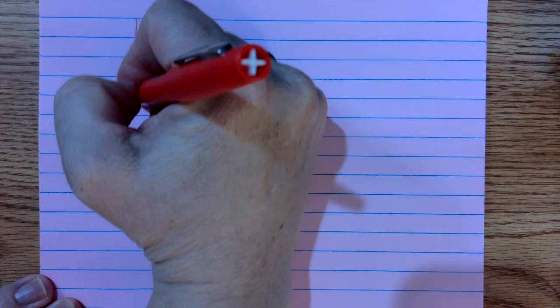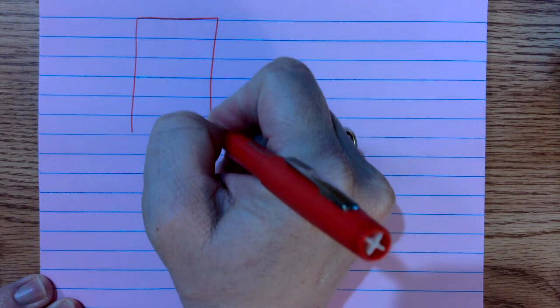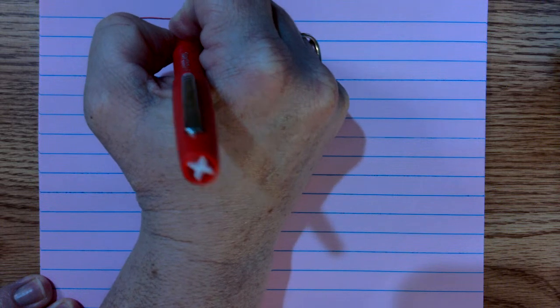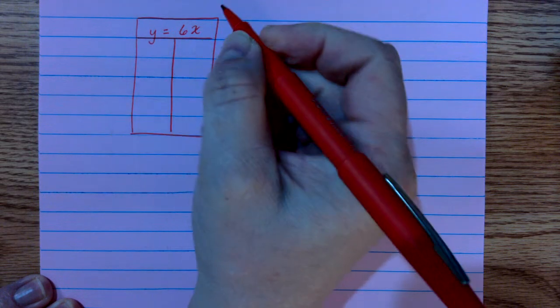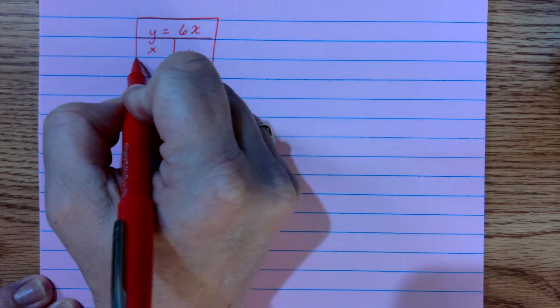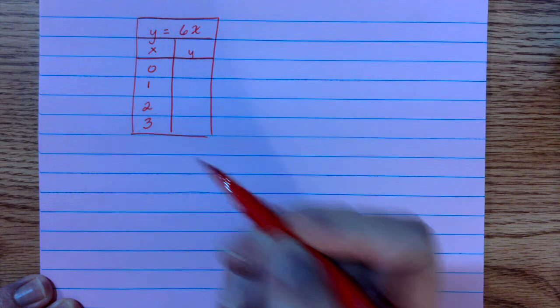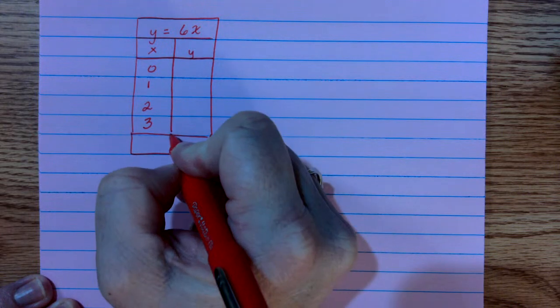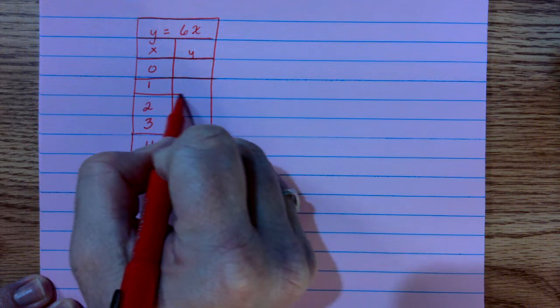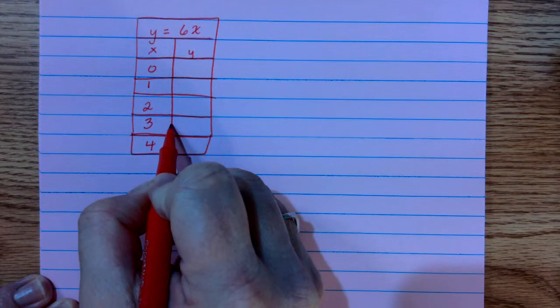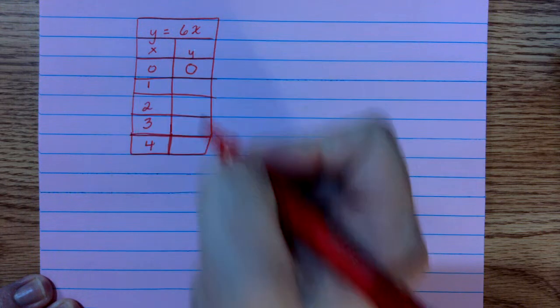All right, we're going to do a review of Unit 6. So we're going to start with input and output tables. Just a reminder, usually what you'll get is a table that looks something like this. It'll have a rule up here like y equals 6x. Then you'll have this split, and it'll be x here and y here. You might start out with 0, 1, 2, 3. It may even go on to 4 or 5. We'll go ahead and go on to 4 with this one. And it may have some of the answers already in for you. So it may have 0 and 24.